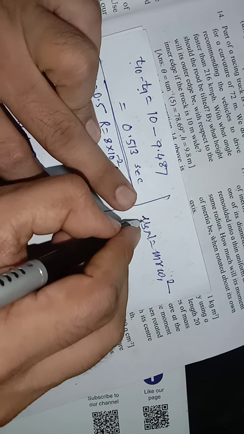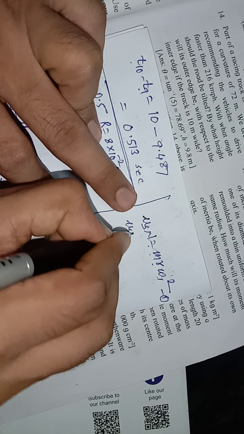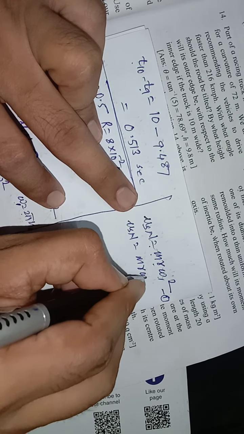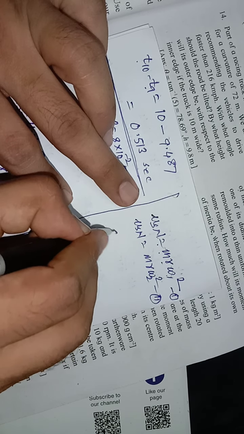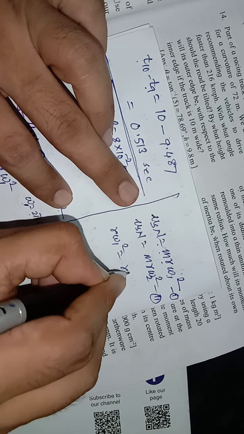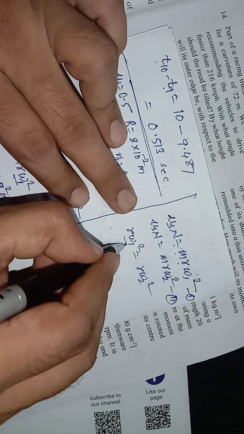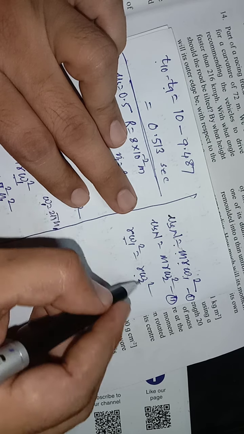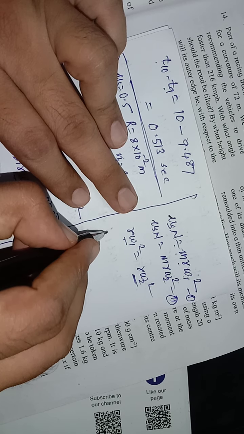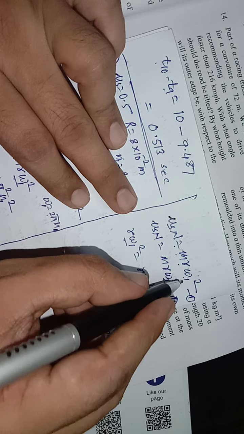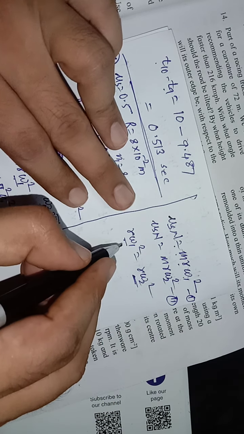In that case we can write equation 1, mu s n is equal to m r omega 1 square, and equation 2, mu s n is equal to m R omega 2 square. From equations 1 and 2 we can directly write r omega 1 square is equal to R omega 2 square, where m gets cancelled. But we know that omega is equal to 2 pi n, so omega 1 is equal to 2 pi n1, and omega 2 is equal to 2 pi n2.